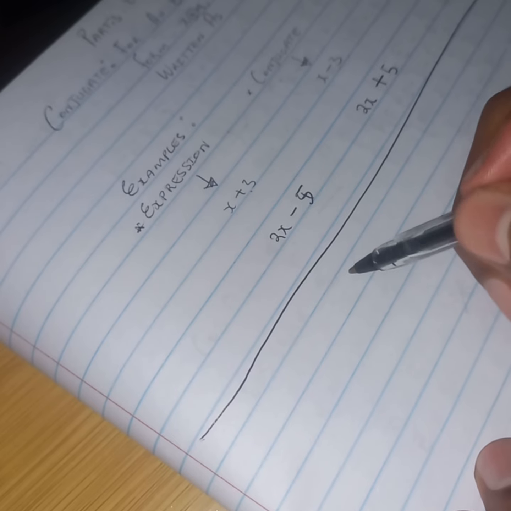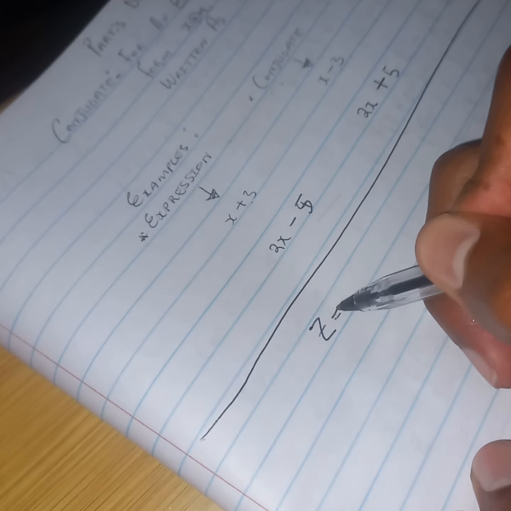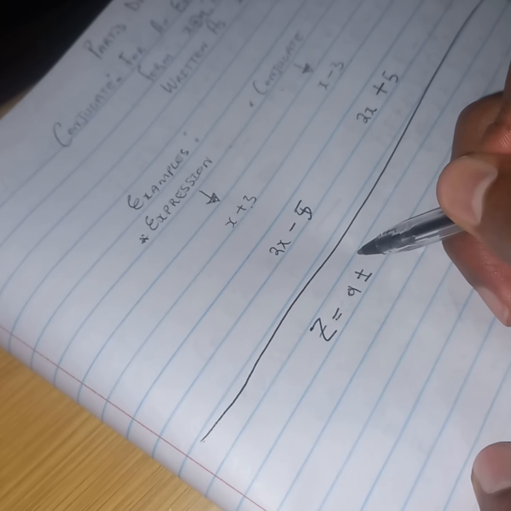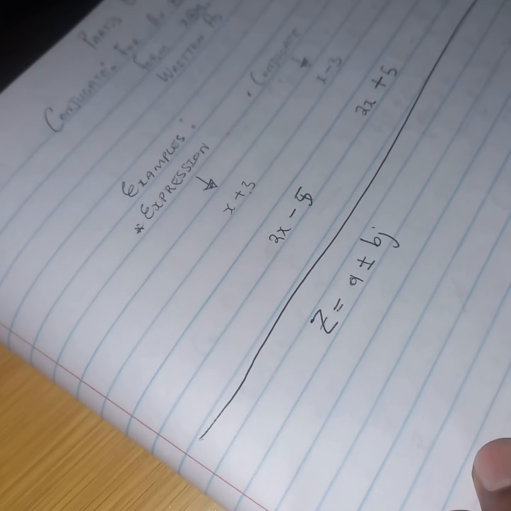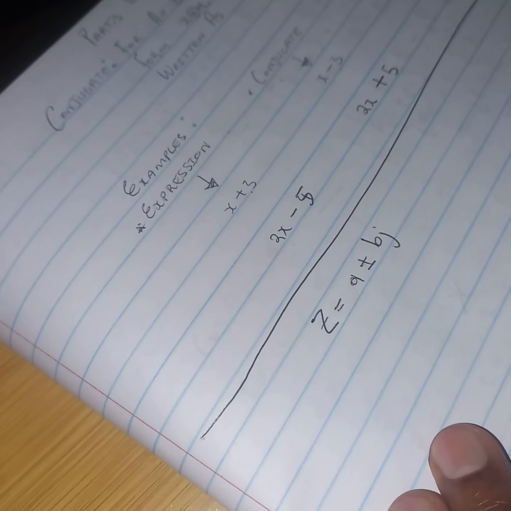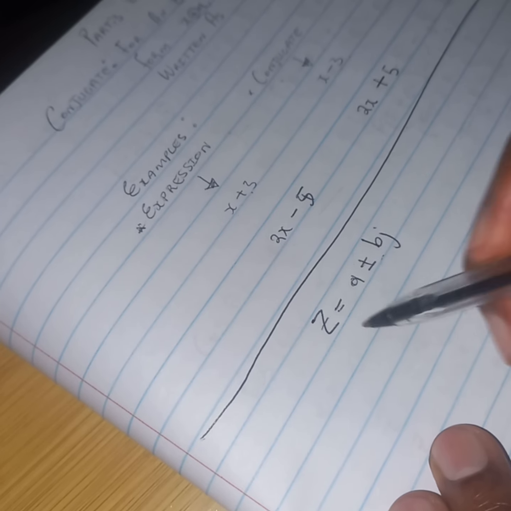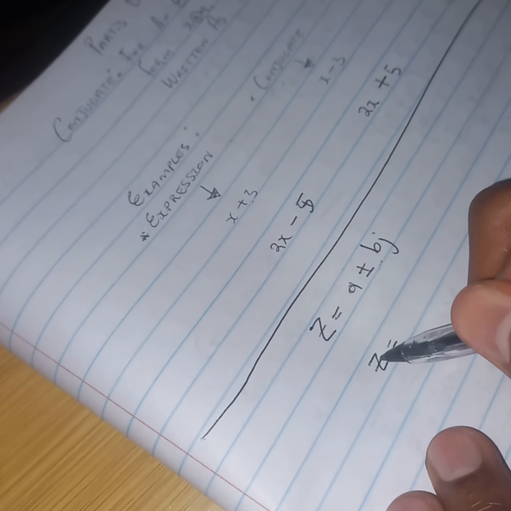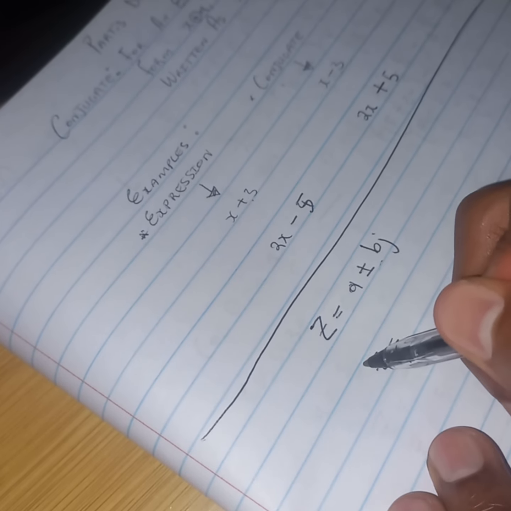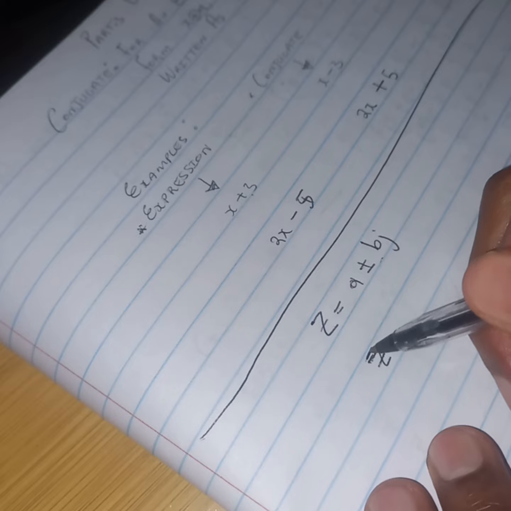If I have a rectangular form of, let's say, z is the same as a plus minus bj, and I were to write the conjugate of this, I'm going to use a z with a cap on top to represent a conjugate.